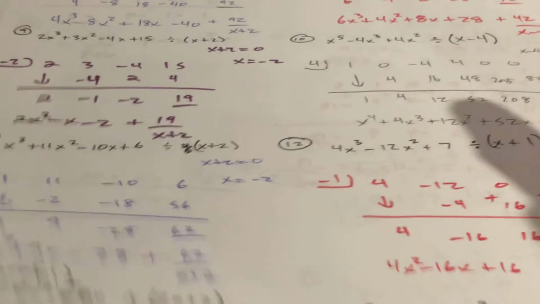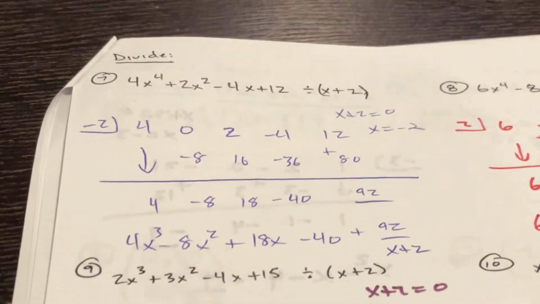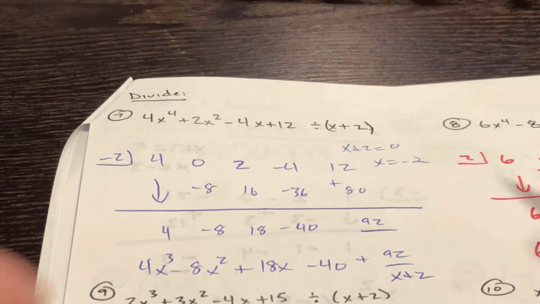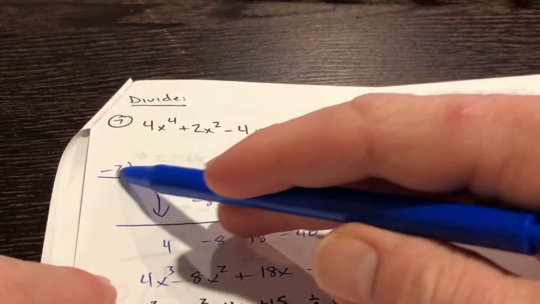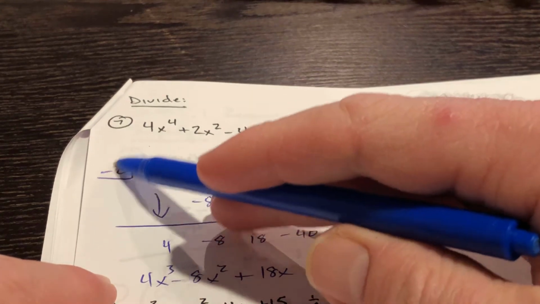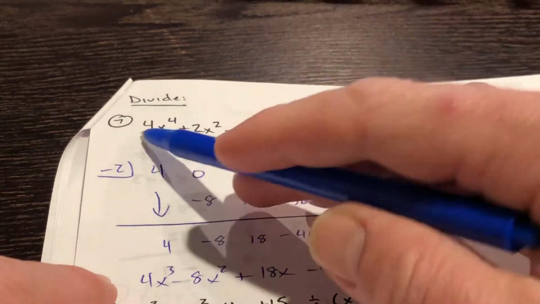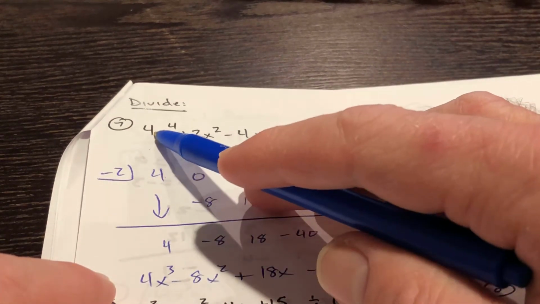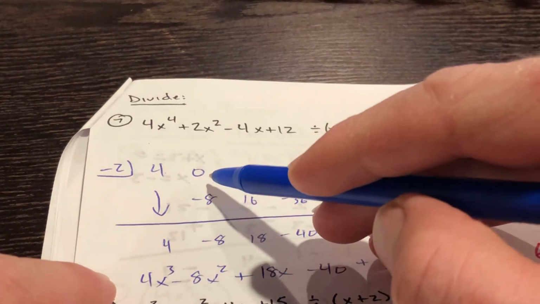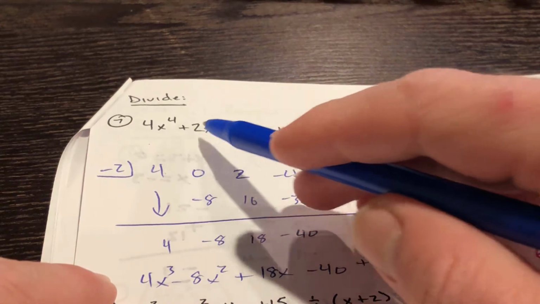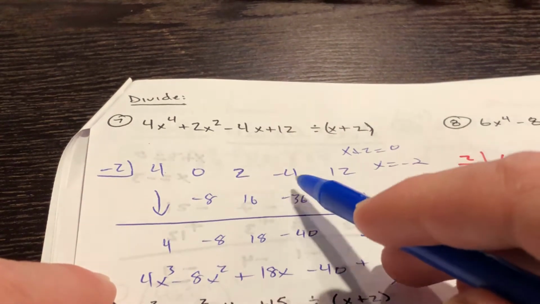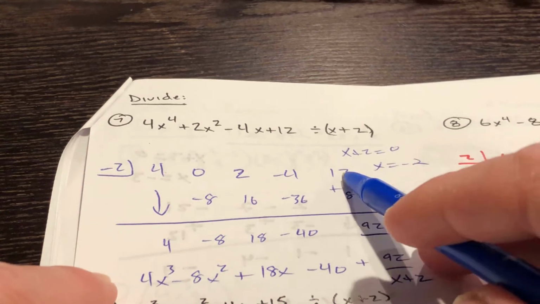Okay, going to page 8 here, going to have our first examples with remainders. x plus 2, I said x plus 2 equal to 0, and I get negative 2. Negative 2 goes in the cubby, so I kind of did the work here. Again, I'm bringing this 4 down because 4 divided by 1 is 4. x to the fourth, I need to put something in for x to the third. There is no x to the third. That's why I put a 0. A 2 in for 2x squared. A negative 4 for negative 4x, and a 12 for the constant.